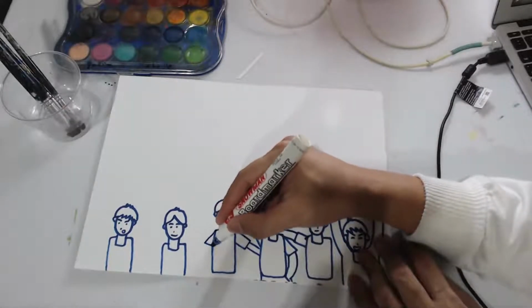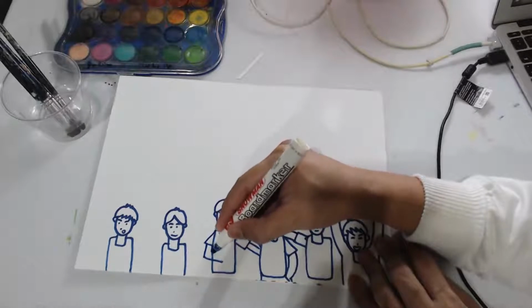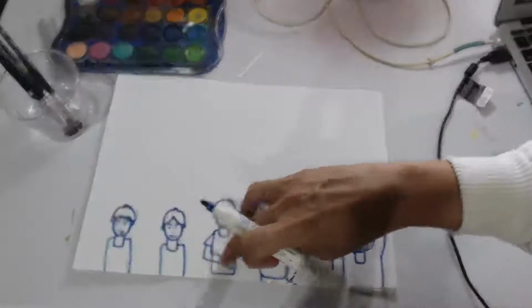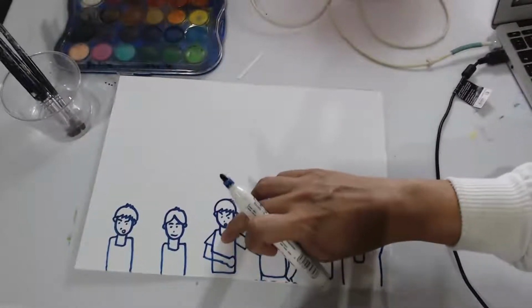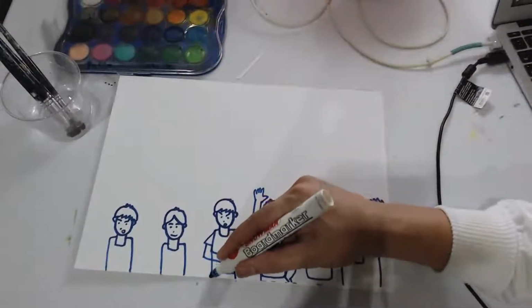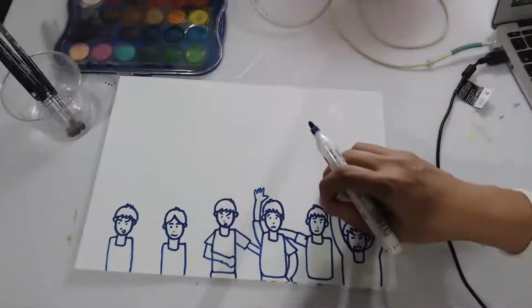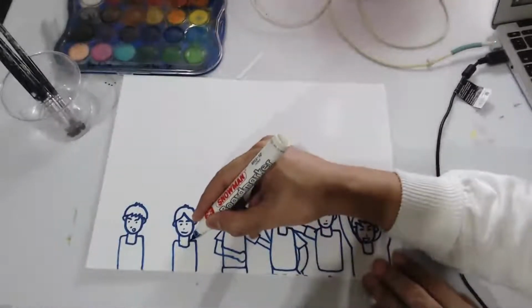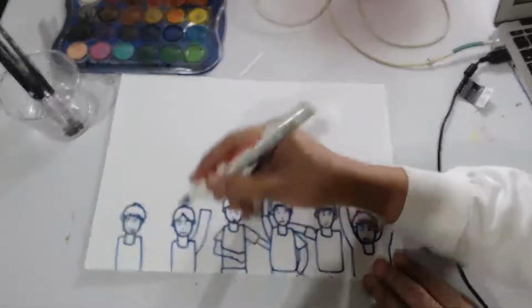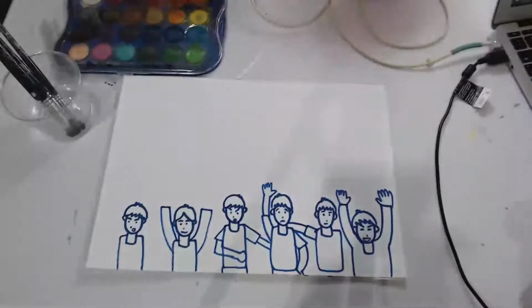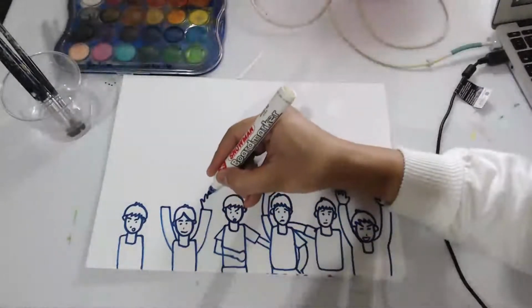And then you can also fold the hands facing the front of the body like this. Okay. And this one goes down later on. And then maybe this one is wearing a long shirt like that. Okay, don't forget to draw the hands also like this.